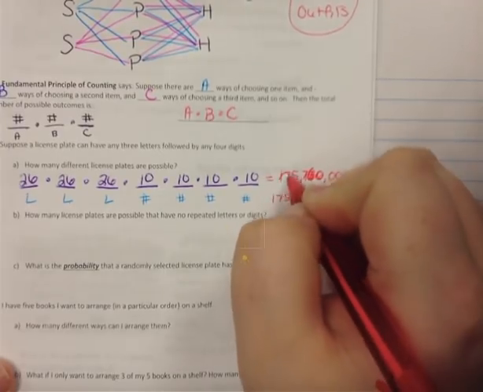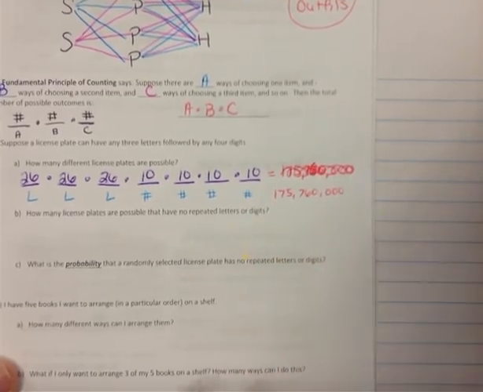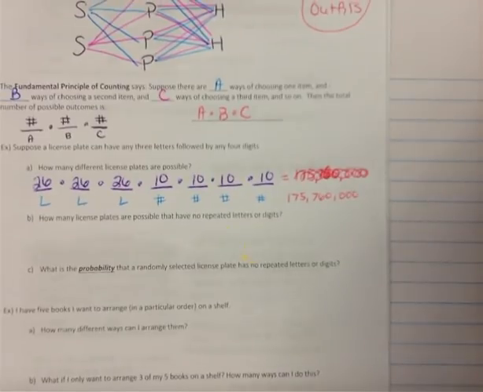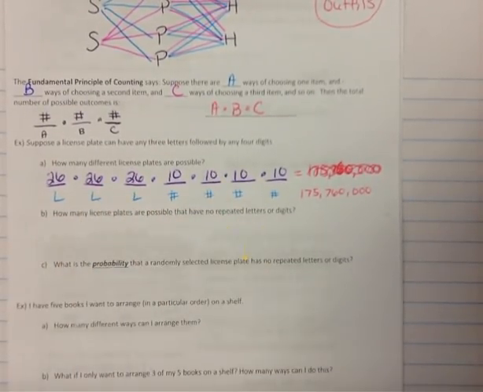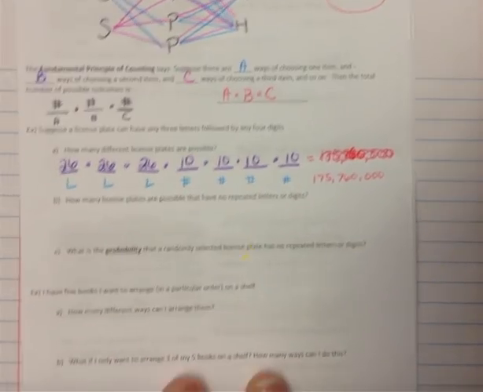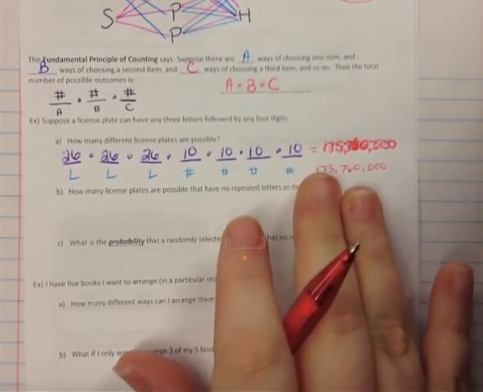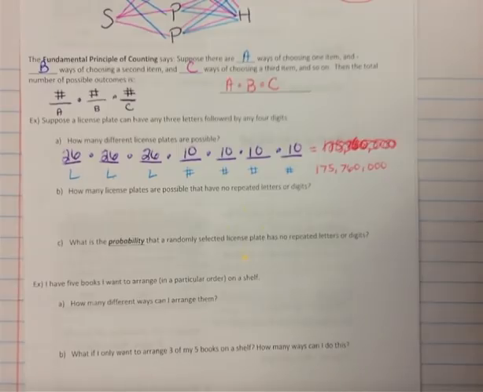175,760,000 possibilities. That's how many license plates can be made. And in North Carolina, we actually have this setup. This does not include the ones that you can make your own design for.